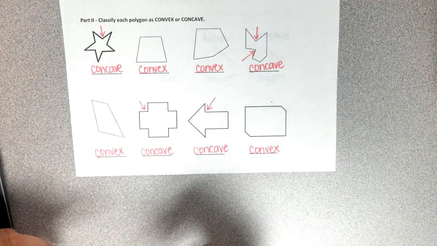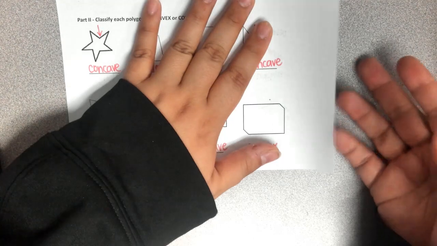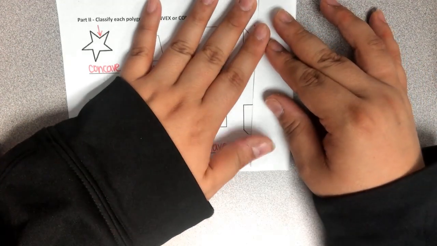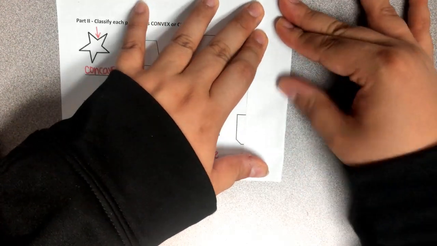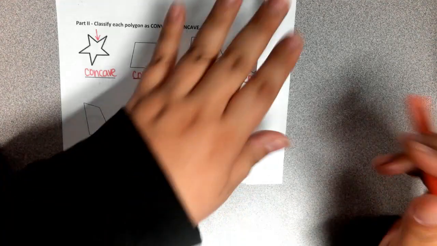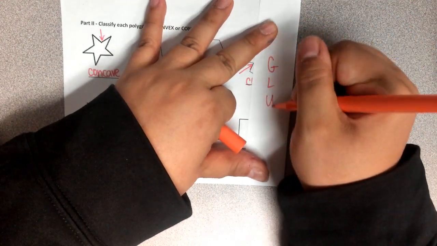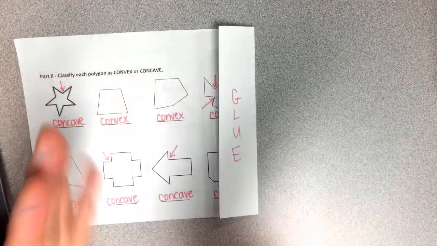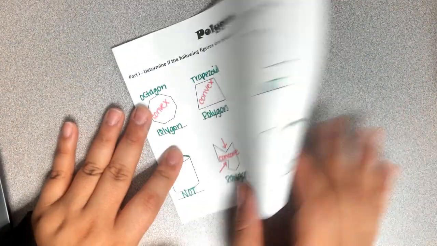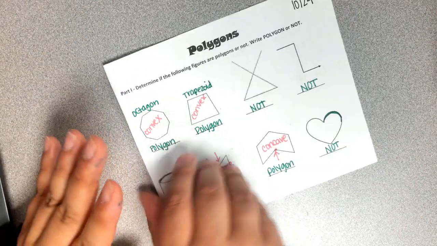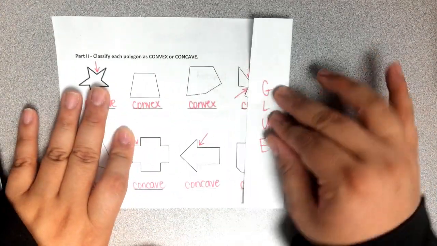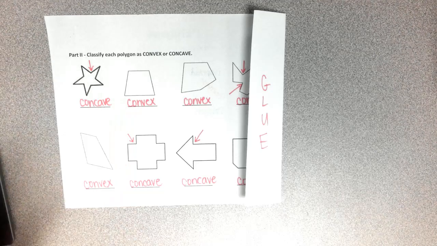Everybody look up. I would now like you to fold this over right here to make a flap. And we are going to put glue on this flap right here. Not right now, but in a little bit, we're going to put glue right here so that when we glue it into our notebook, you can see both sides. So again, on the back, fold over the flap, right, glue so you know where you want to glue it.